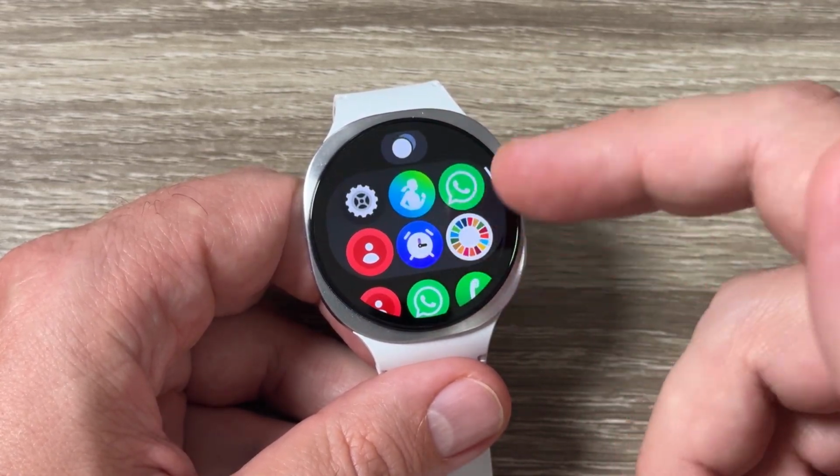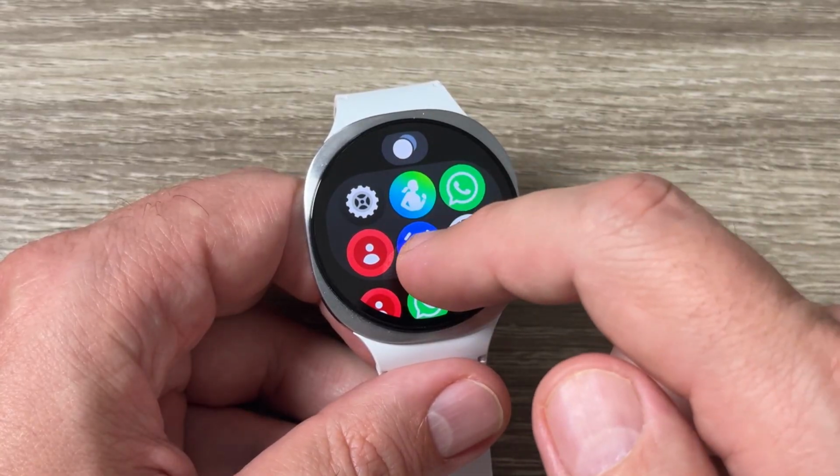In today's video I'm gonna show you how to remove duplicate apps on Samsung Galaxy Watch 8.